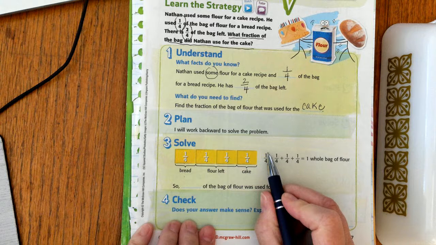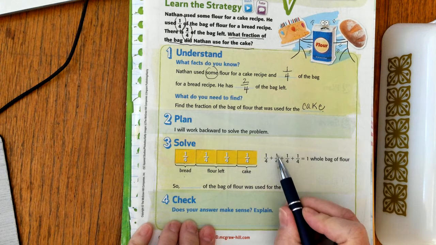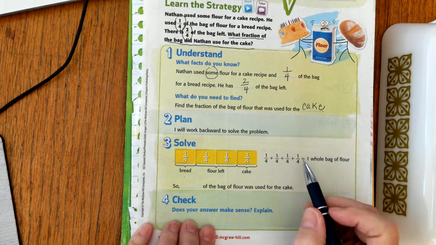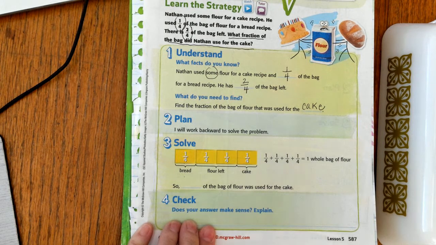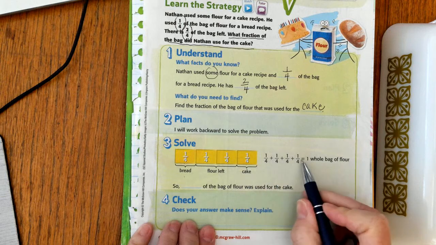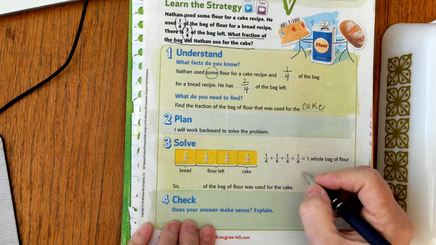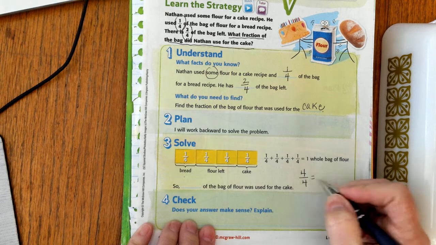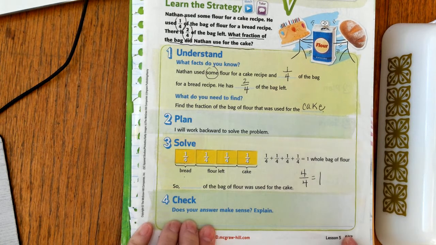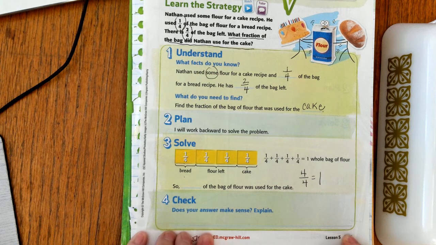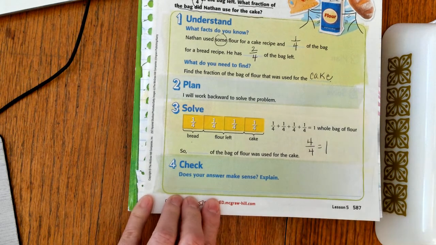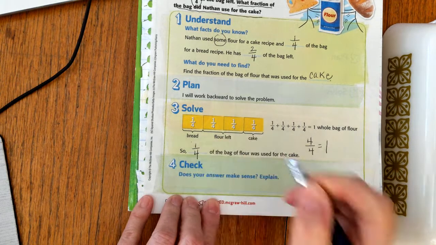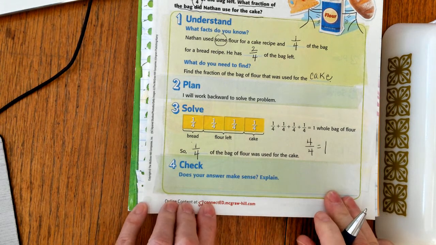So we have 1/4 bread, 2/4 flour left, and 1/4 for the cake, because we need 4 parts to make a whole. Remember, whenever the numerator and the denominator are the same, that is one whole because all of the parts are there. So we know that 1/4 of the bag of flour was used for the cake.